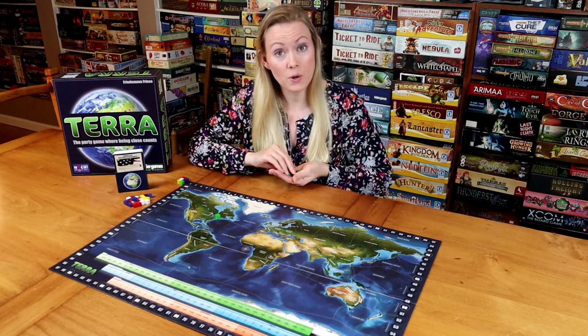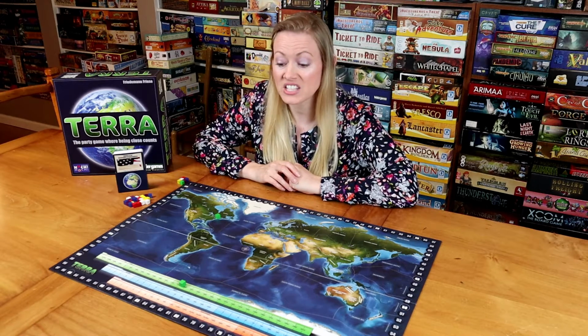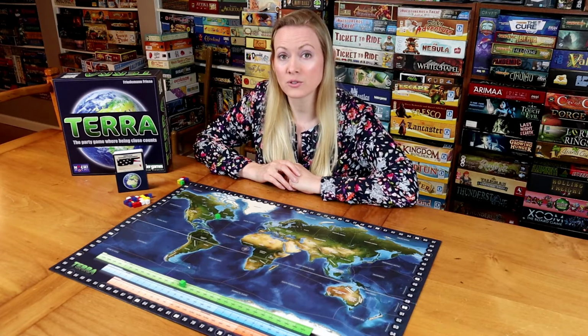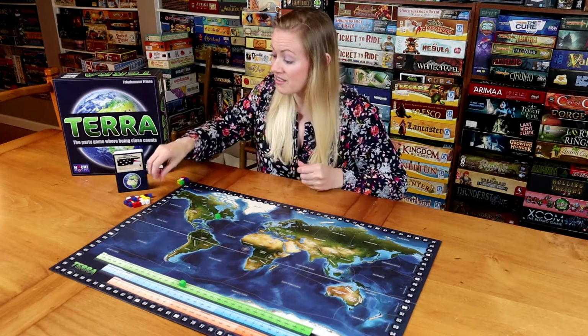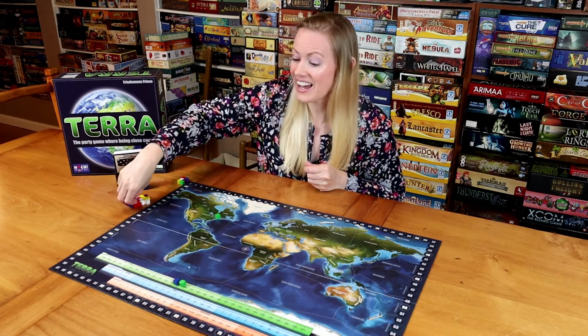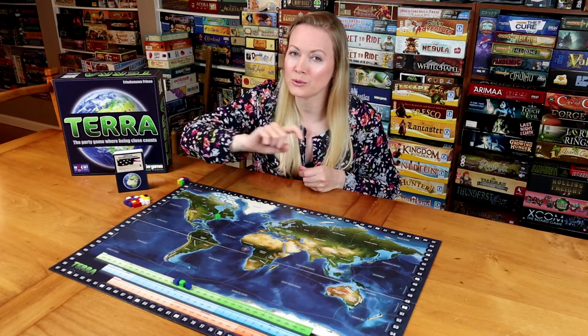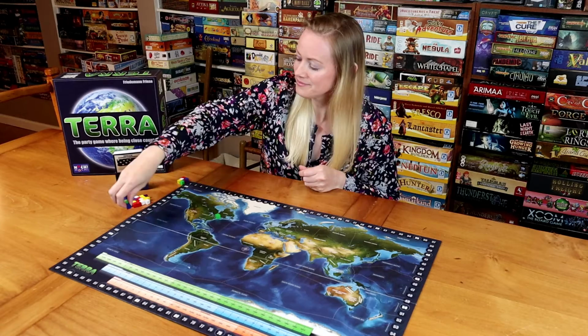And the same goes for the measurement tracks at the bottom. If I go into the space between the years 1750 and 1800, no one else is allowed to go into that space. They can go to the adjacent space on either side of my space, but they're not allowed to go into my exact space.